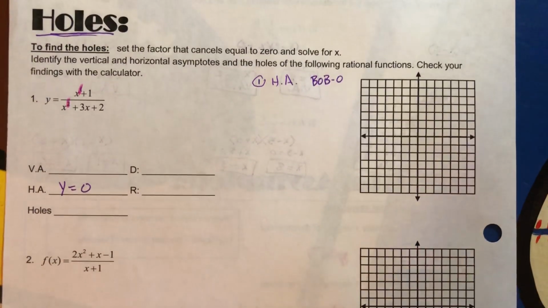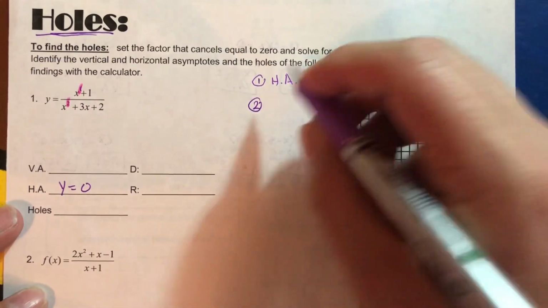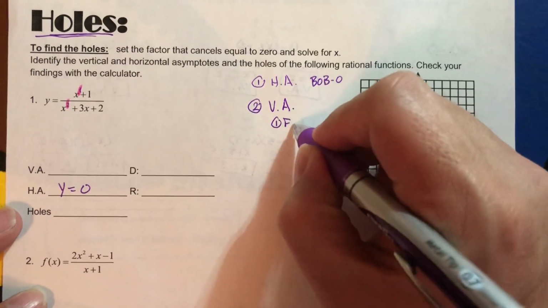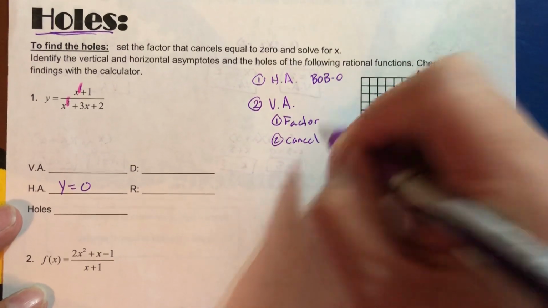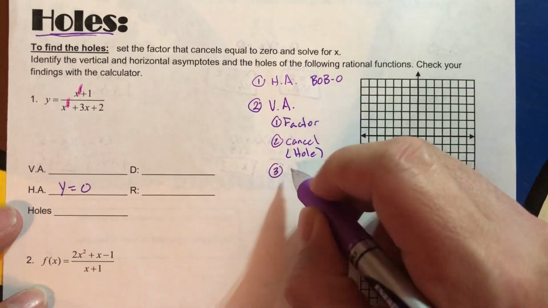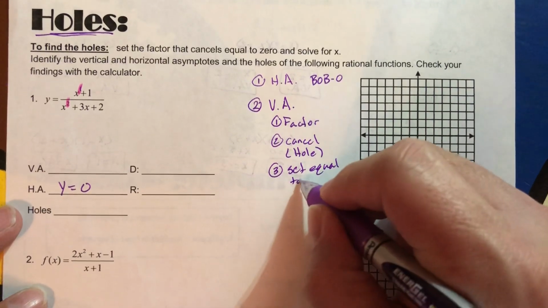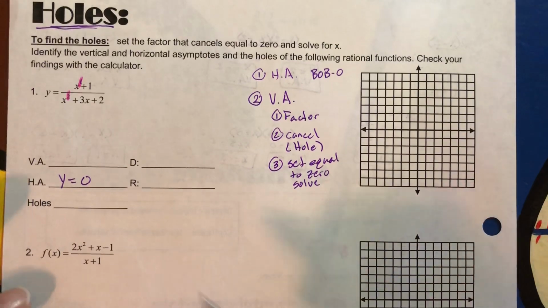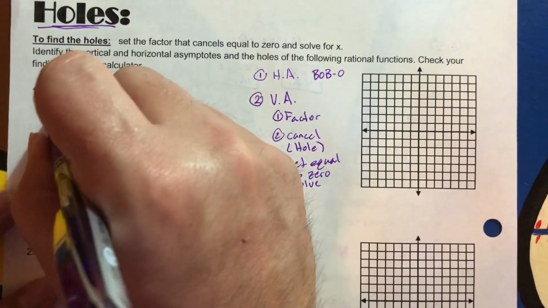The next thing I'm going to do is find the VA. Remember, the VA has its own steps. It was factor, okay, cancel, and this is where we wrote hole, right? And then set equal to 0, and solve. All right, so I'm going to factor this bottom, the denominator.